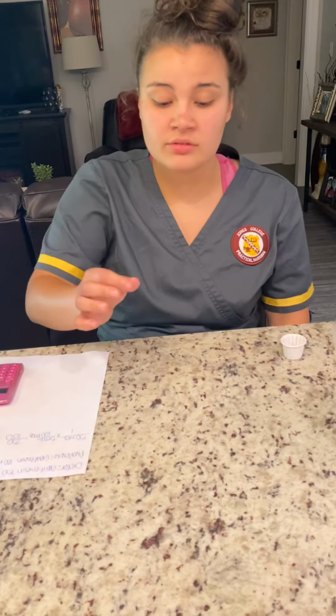After I say my high alert drugs, I'm going to go to my pill crusher. Okay, on my pill crusher, I have to make sure that it is clean. I would put my cup inside of my pill crusher, and I put my medicine inside of my cup, and then I put another Sophie cup on top of that. Then I will crush my medication.